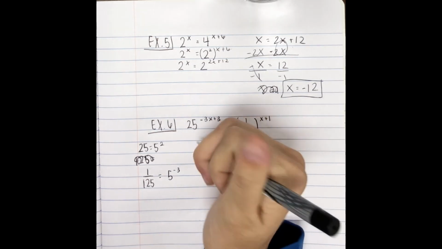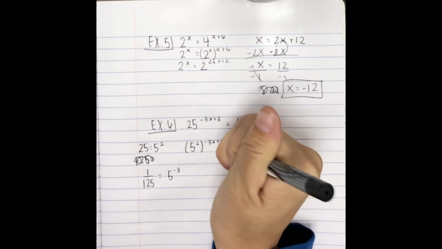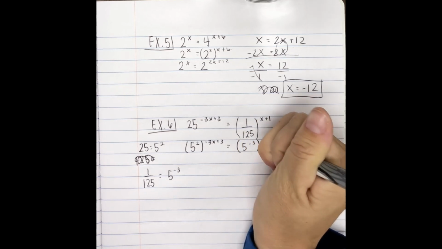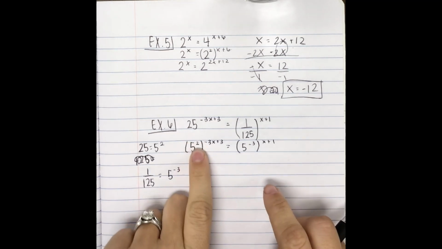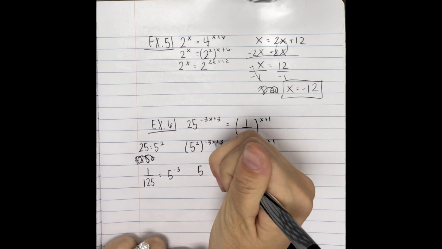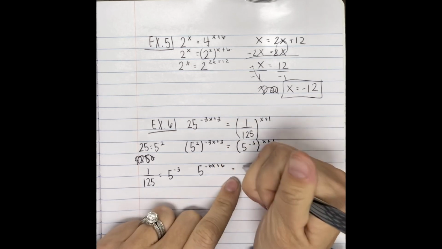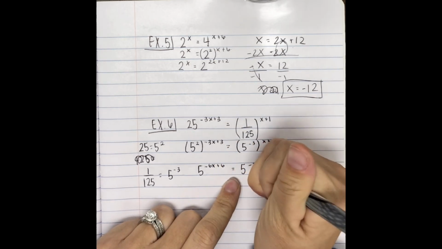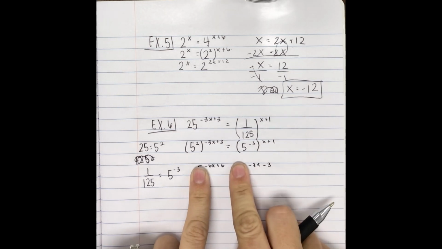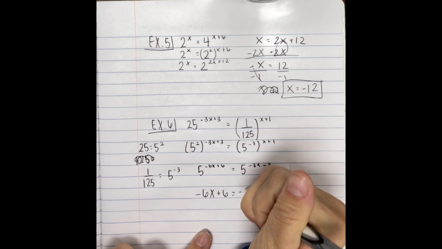So here we're going to have 5 squared raised to negative 3x plus 3 equals 5 to the negative 3 raised to x plus 1. We're going to multiply our exponents, so I get 5. 2 times negative 3x is a negative 6x. 2 times 3 is 6. And then 5 to the negative 3 times x is a negative 3x. Negative 3 times 1 is a negative 3. Same base, so I can drop my base, and I just have negative 6x plus 6 equals negative 3x minus 3.